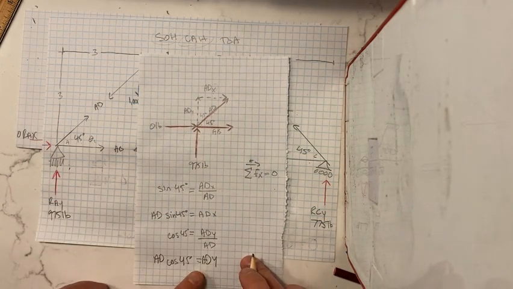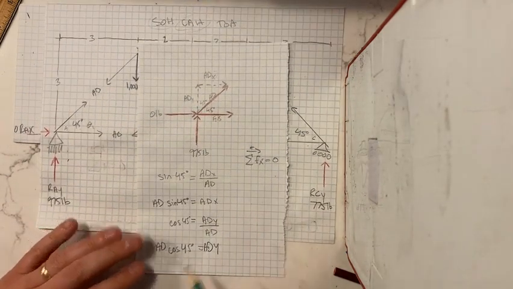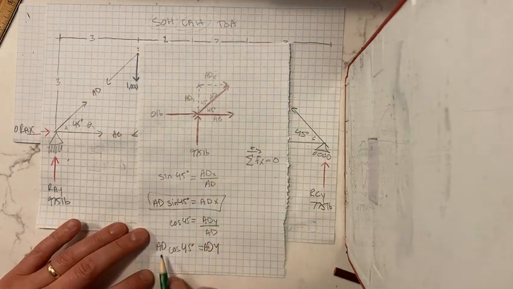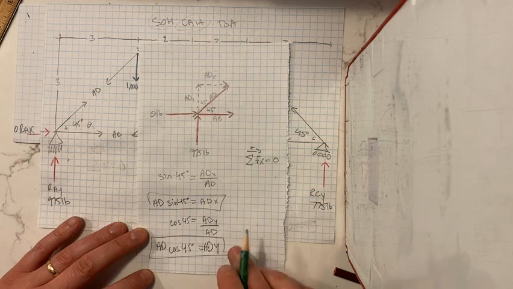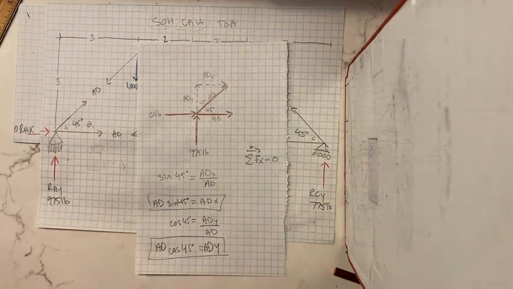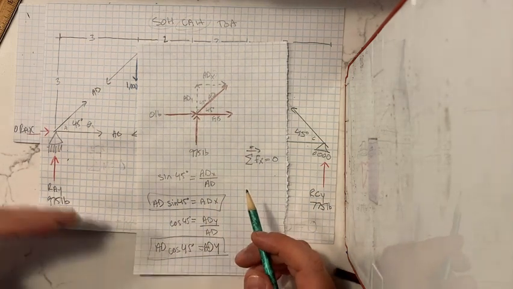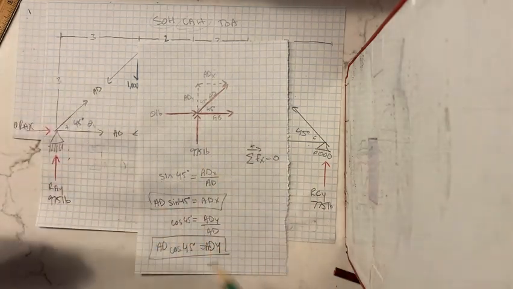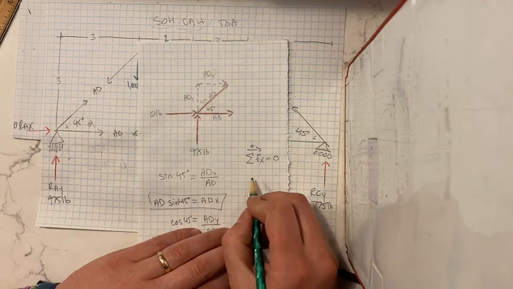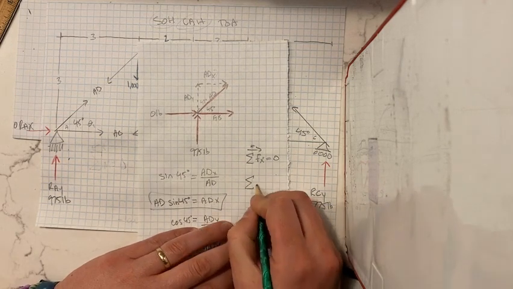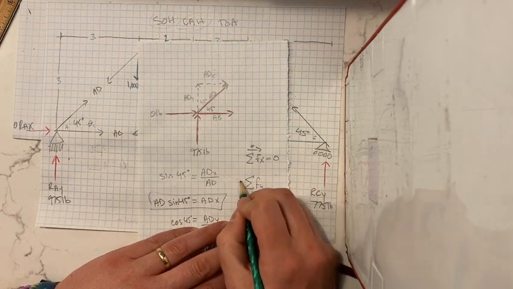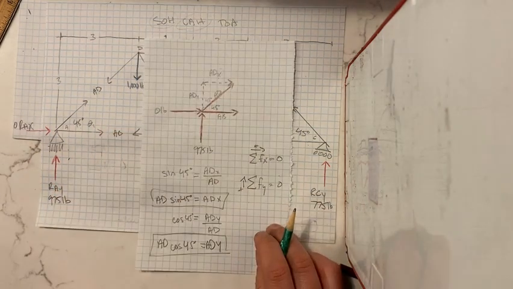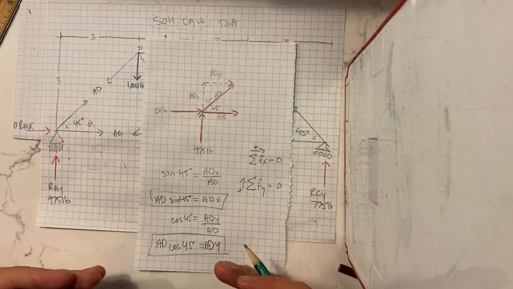All right? And so now I've solved for ADX right here, and I've solved for ADY right here. And so now I have all of my forces in both X and Y directions, so I can use my equilibrium calculations, because I know that this truss isn't going anywhere, right? I can set these equal to 0 and solve for what is remaining.